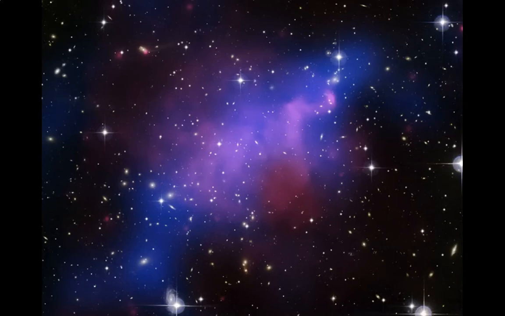What you're looking at is more like what I would call a map of dark matter. The pink areas kind of represent matter that we can see. And then the blue areas represent where there is dark matter. Now, that's hugely important because it shows that dark matter really is there.